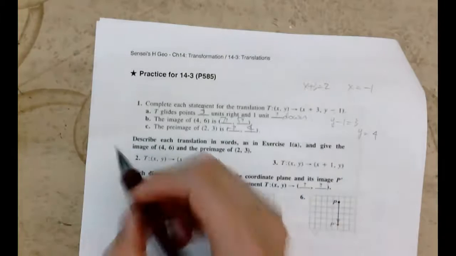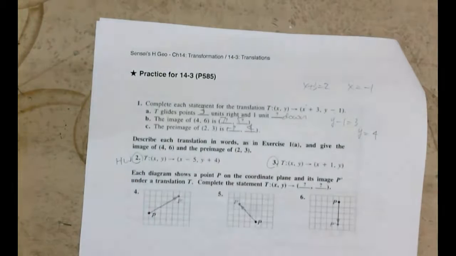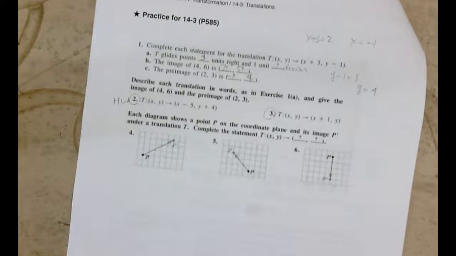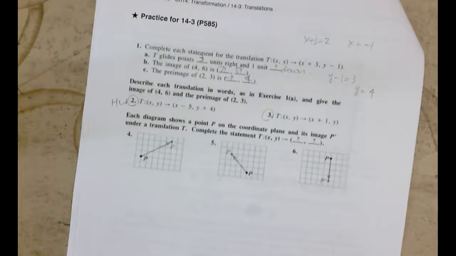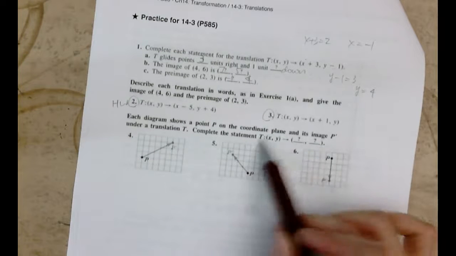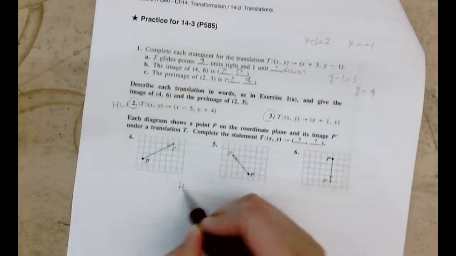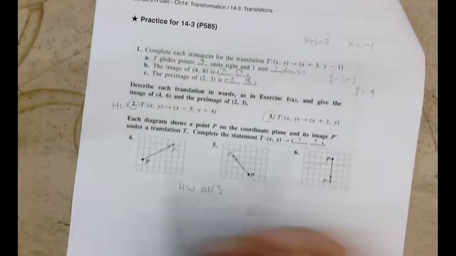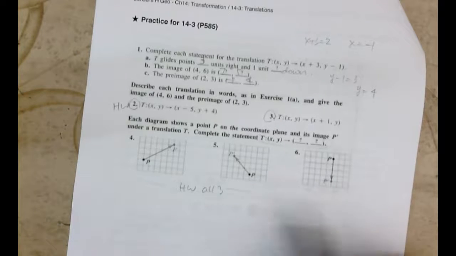Okay, so you try these for homework. Just repeat what we just did here. And each diagram shows a point P on the coordinate plane and its image P dash. Enter the translation to complete the statement on this. Okay, I want you to do all 3. Homework, all 3. Just identify what kind of translation these are by writing those under each of them.